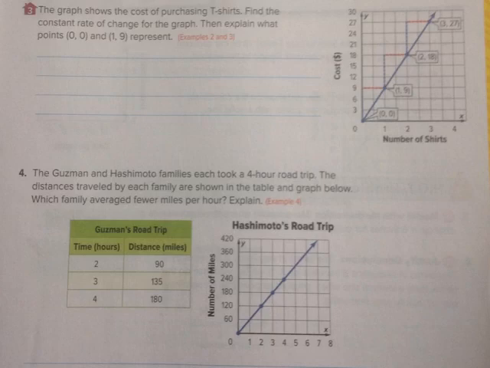So for number 3, it says the graph shows the cost of purchasing t-shirts. So find the constant rate of change for the graph. So what we're going to do first is look at the graph, and if you look at it, it says that per 1 shirt, if you look up and you find the point, which is 1, 9 that it says right here, per 1 shirt it costs $9. So that would be your rate of change. So it'd be $9 per shirt. You can write that down.